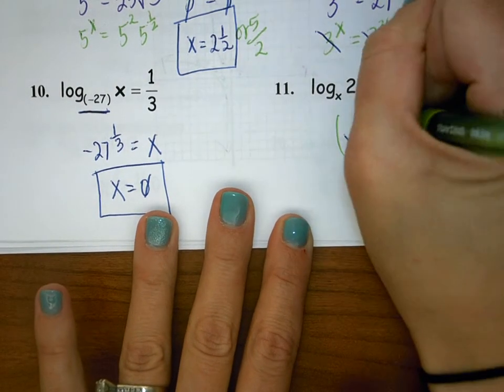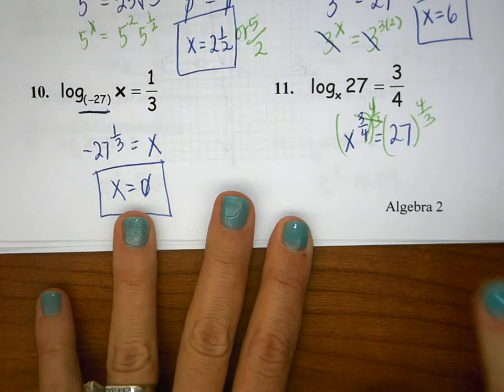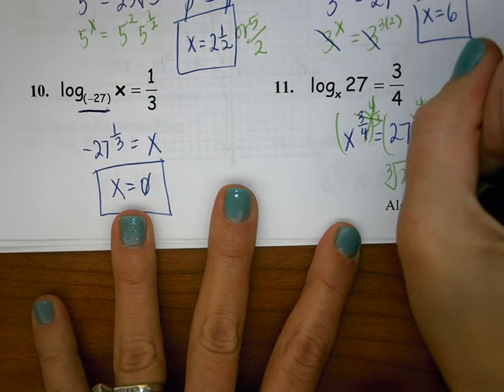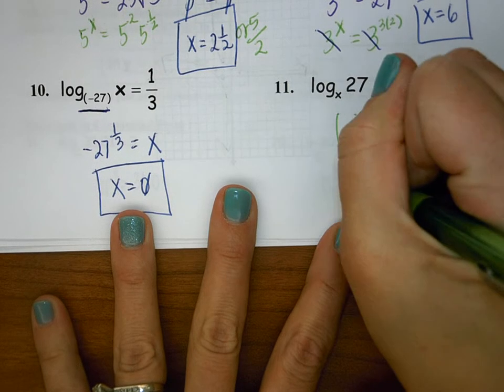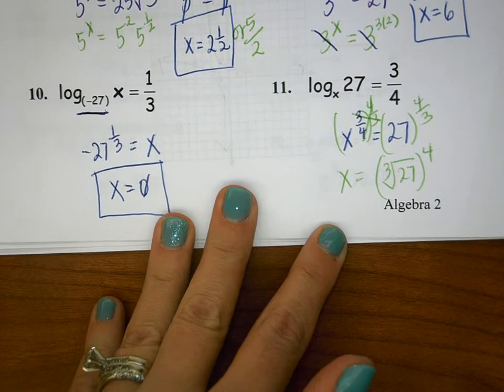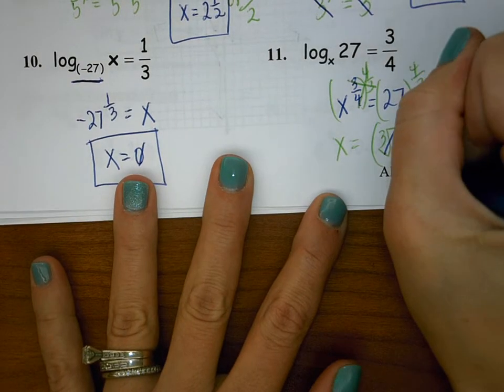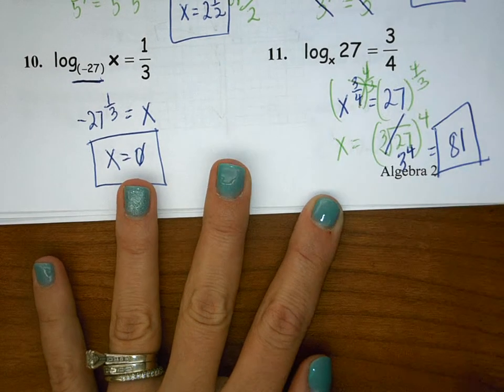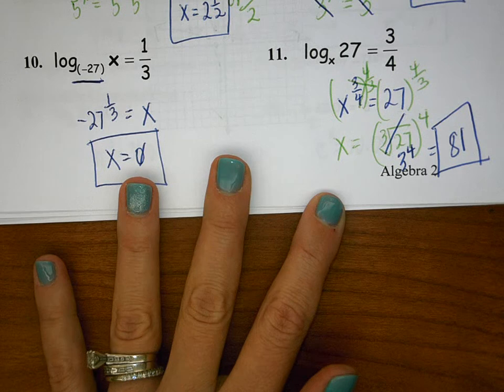So that gets rid of my 3/4. And how would I rewrite 27 to the 4/3? Perfect. And what is the cubed root of 27? Very good. So that's 3. Perfect. It is 81. Any questions?